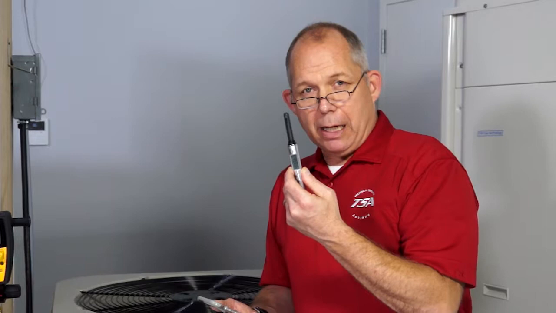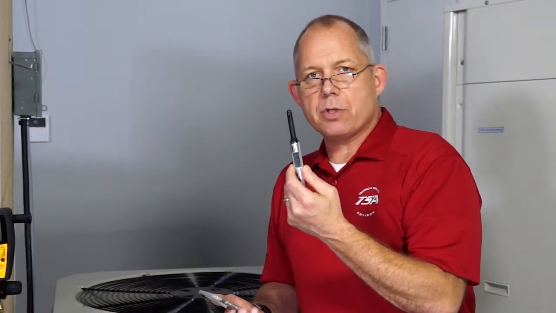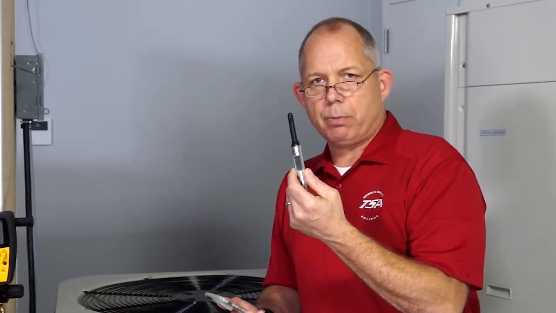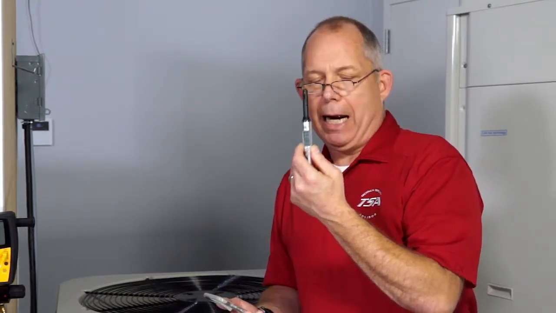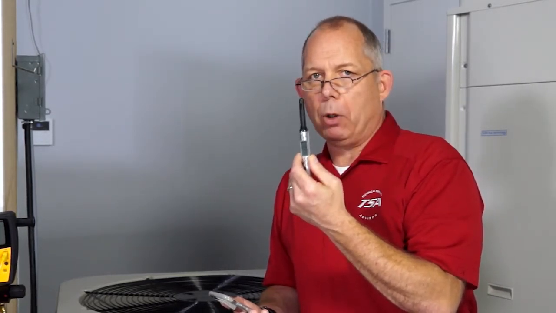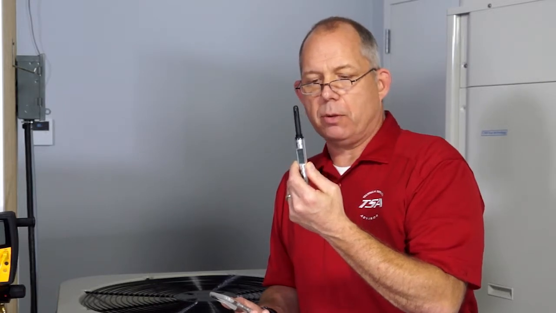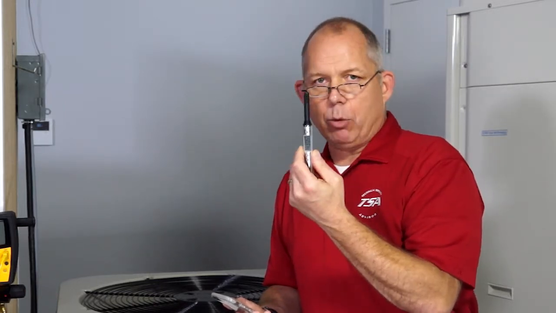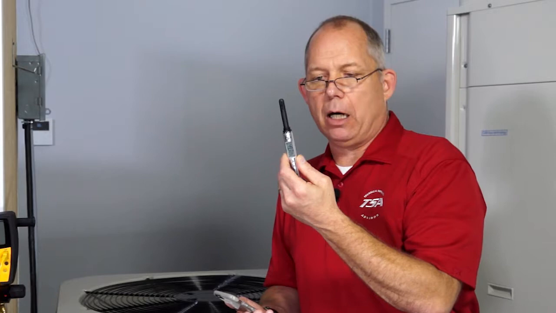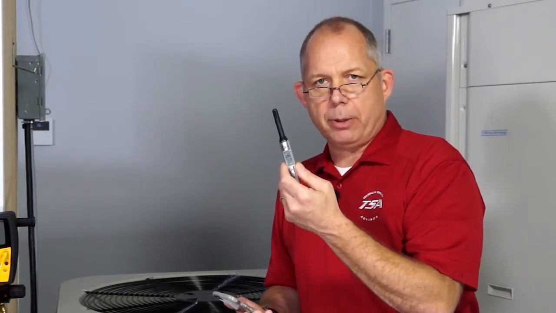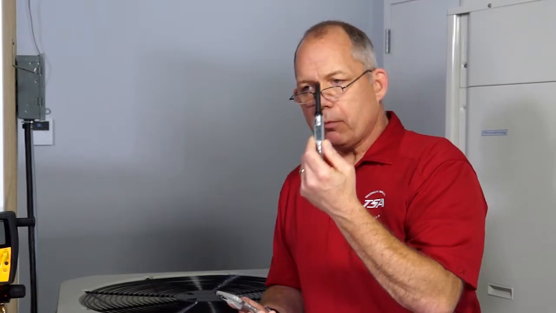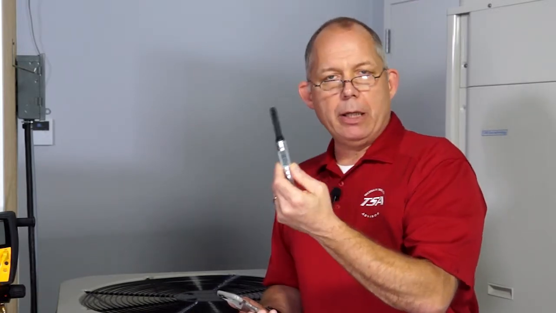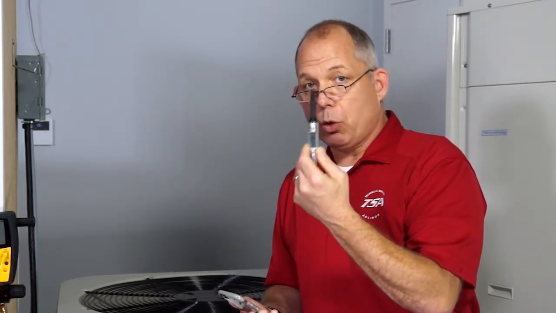Keep in mind, I've spent a lot of time looking through other manufacturers' install instructions and charging procedures, and 99% of them ask for indoor wet bulb temperature when charging their systems. This runs roughly anywhere from $40 to $60 at your local distributor. It's a great tool. It gives you relative humidity, the humidity indoors, and also wet bulb temperature.